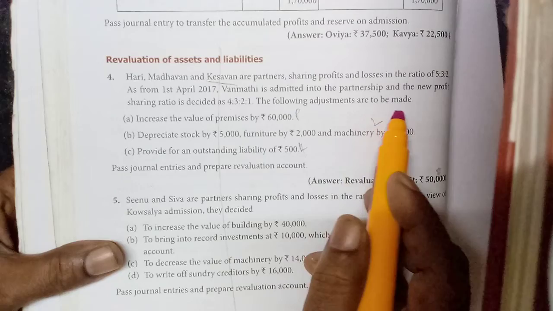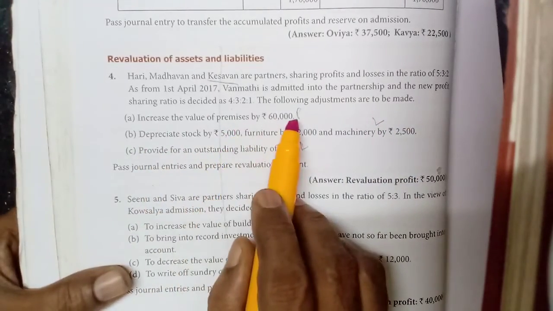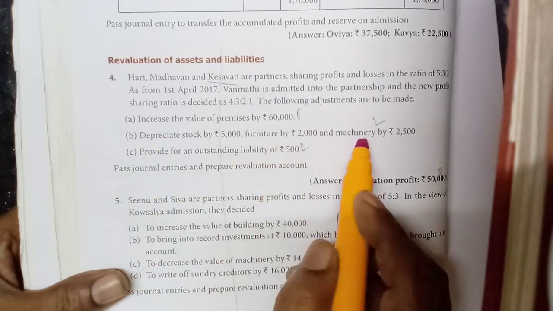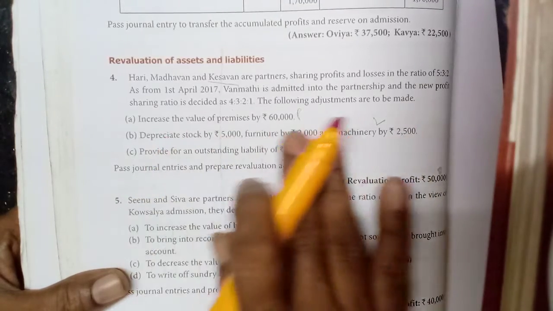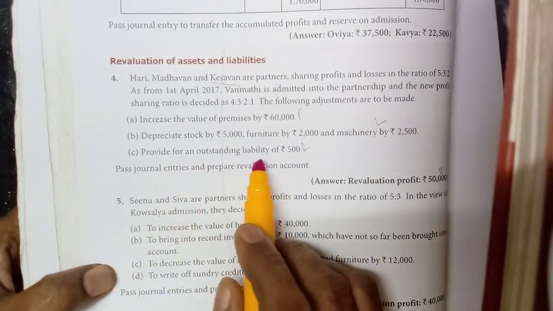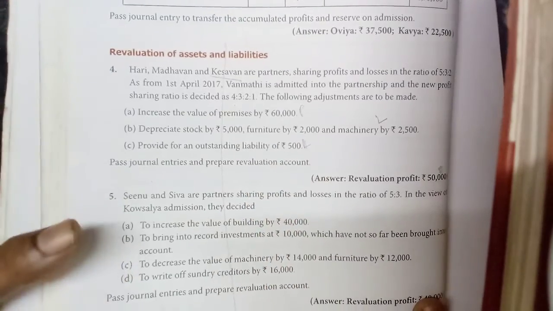The following adjustments are to be made. Increase the value of premises, so it is a profit item. Depreciate stock, furniture and machinery, so these are all loss items. Provide for an outstanding liability, so liability increasing, this is also a loss item. Pass journal entries and prepare revaluation account.